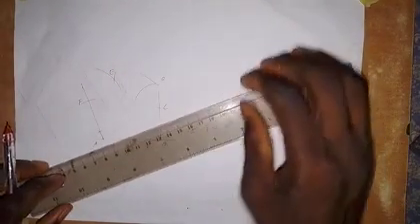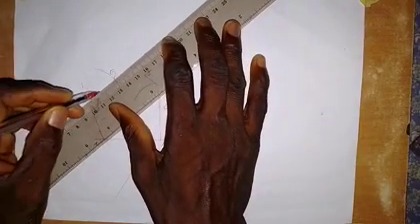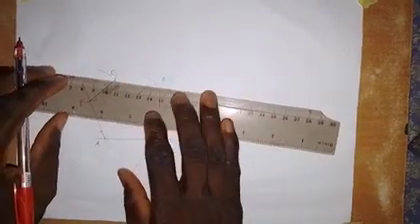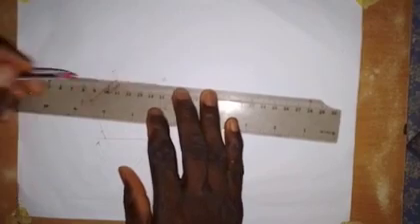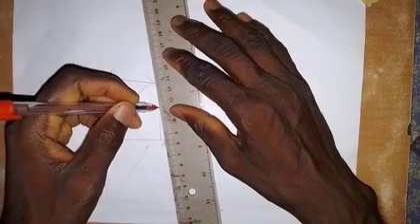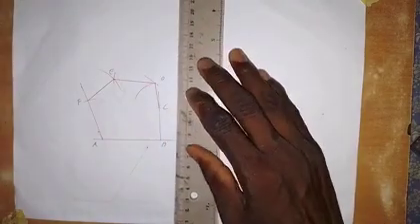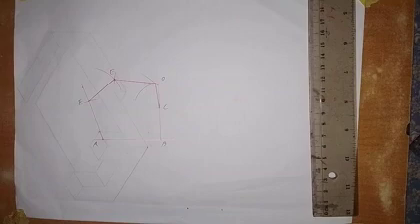I believe the construction is clear to us. So what we need to do now is join EF together like this. Then we join DE together, then we join CD together like this. This is the hexagon that we have to construct, which is an irregular hexagon. The next thing we are going to do is the enlargement, as we are instructed to enlarge it to a ratio of 5:3.